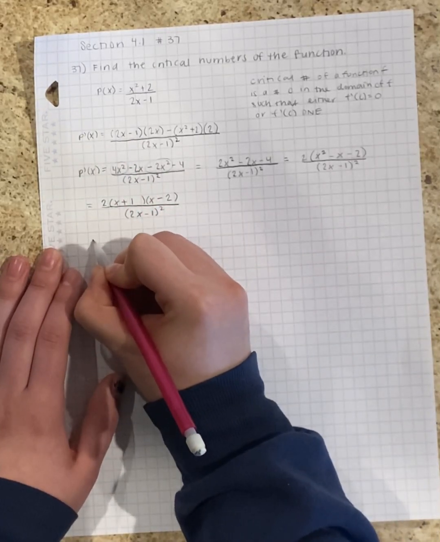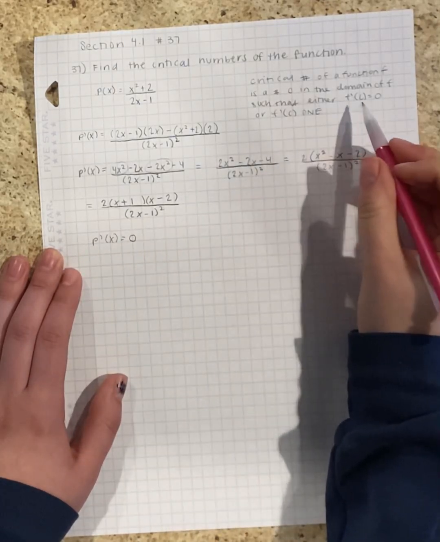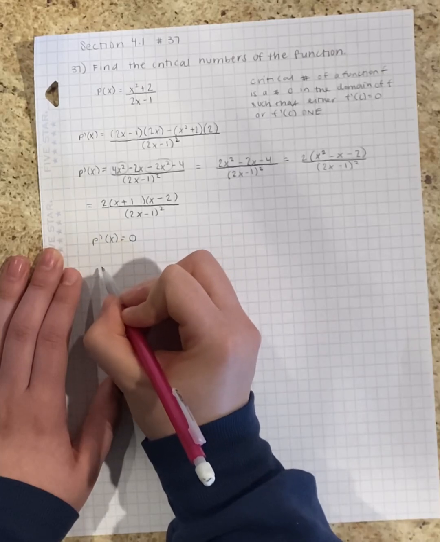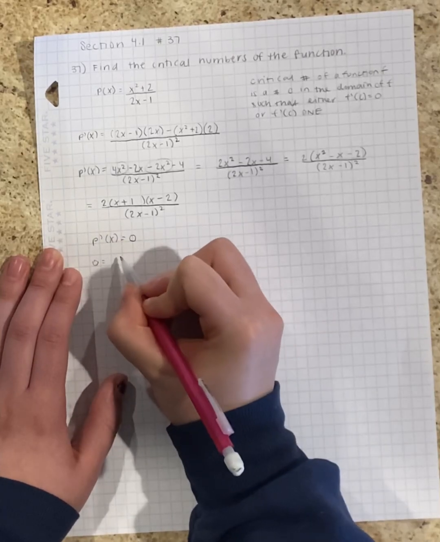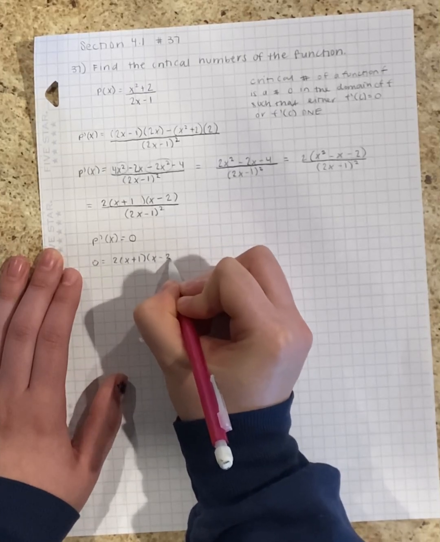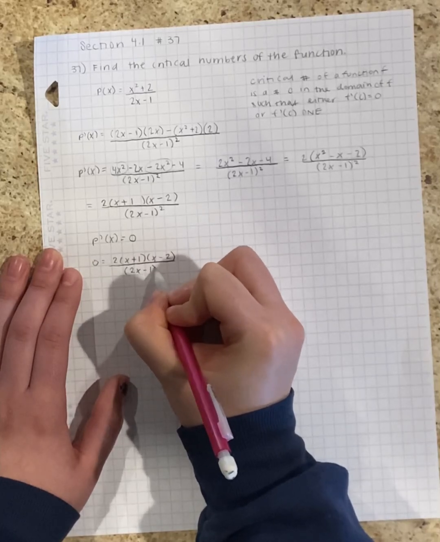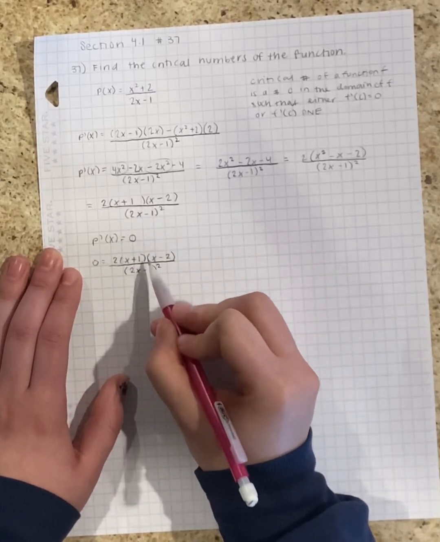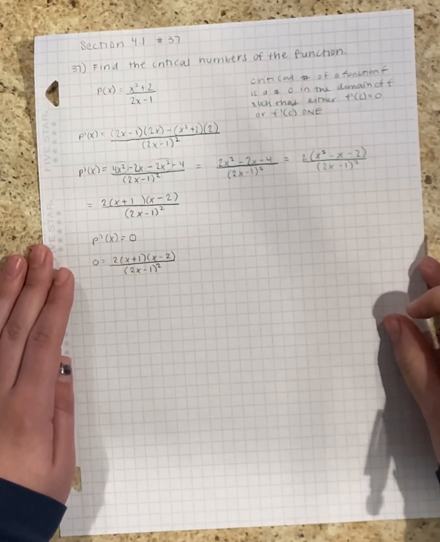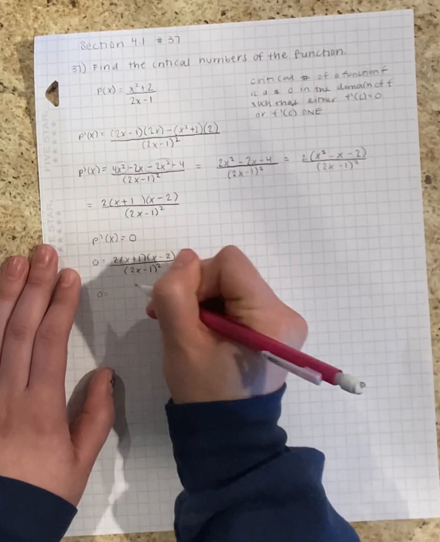So now we need to find the critical numbers. So we need to find where the derivative of p of x equals 0 first, because that's part of the definition. So we make the equation equal 0. And when the equation equals 0, it's when the top of this fraction equals 0. So we can just take the top and get rid of the bottom.